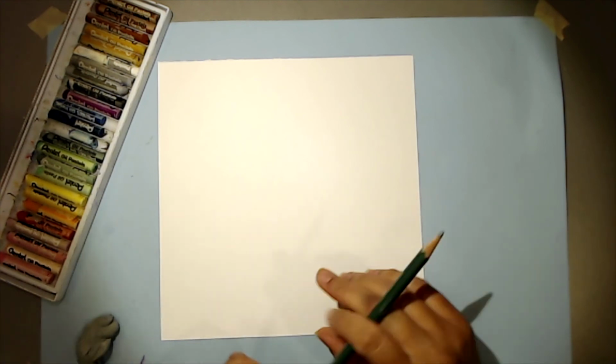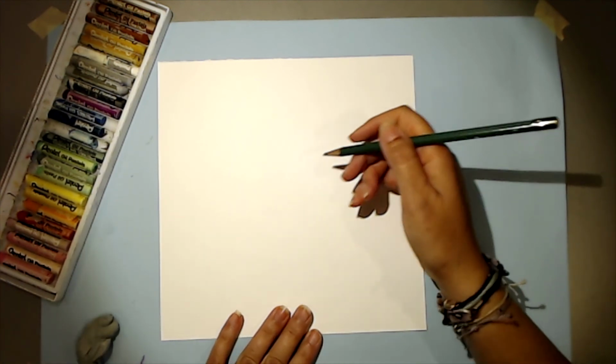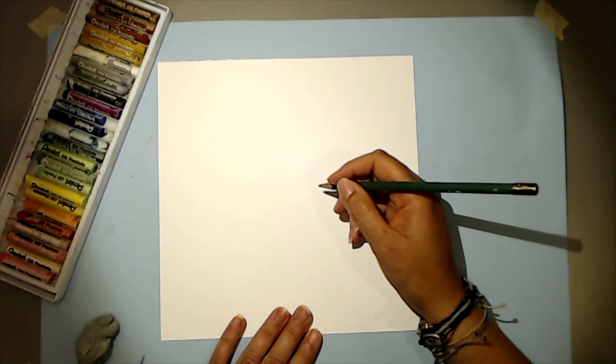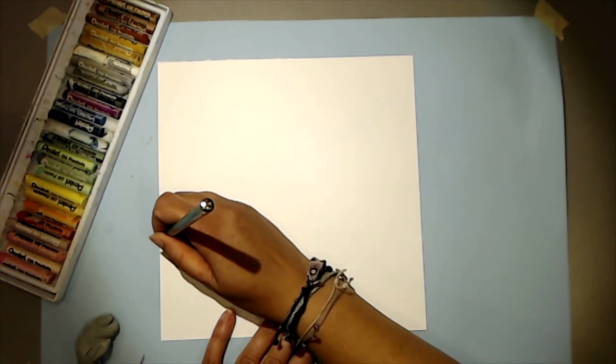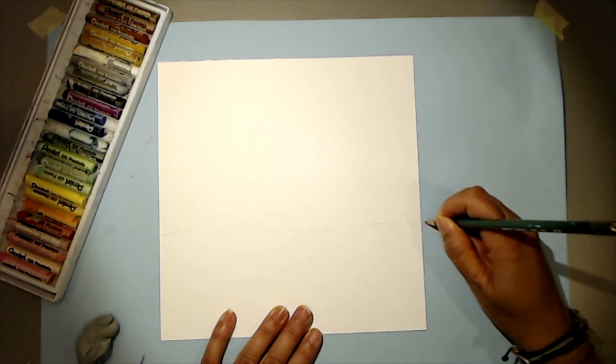So to start, I'm going to sketch my design. You might work from a photograph or a famous artwork, or you might go in nature and work directly there. We call that working en plein air. So I am basically using the Jack Pine, Tom Thomson's painting, as my inspiration.